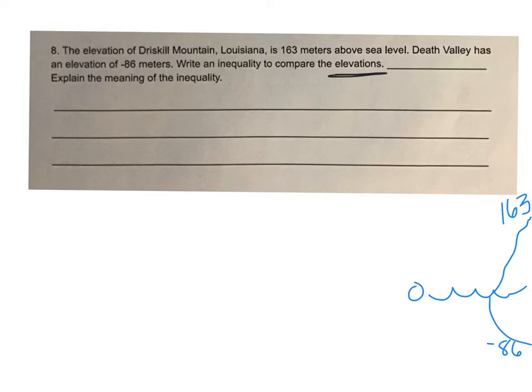Okay, so I'm just going to kind of write them. 163 and negative 86, and then we can decide what symbol we got to put in there. So it looks like the mountain is a lot higher because it's greater than 0. So I would feel like that one's going to be the bigger number. I think so too, because it's positive. Yeah. Positives are always bigger than negatives. So yep, and there's no absolute value, so we don't have to worry about that. Yeah. So I'm thinking 163 is greater than negative 86.